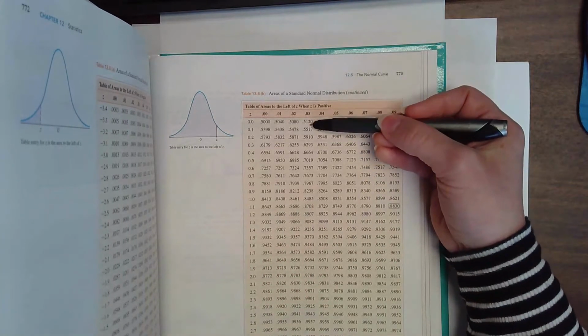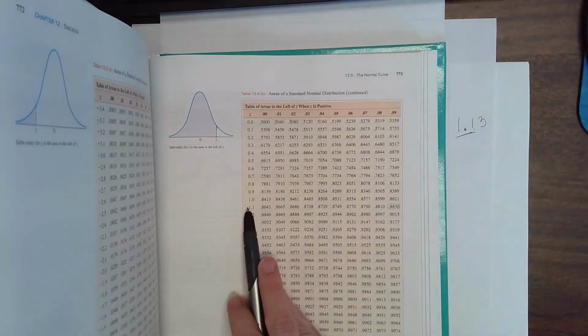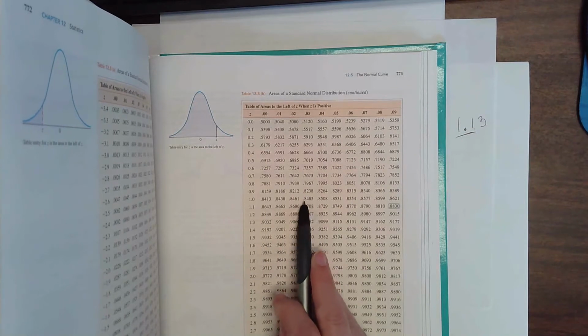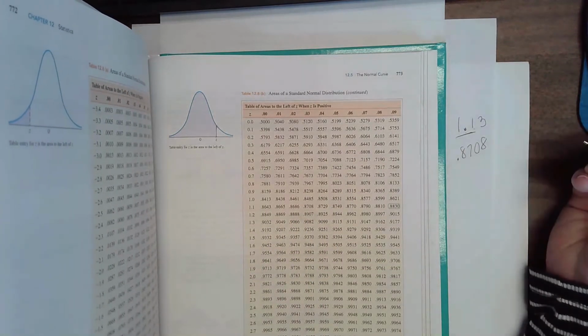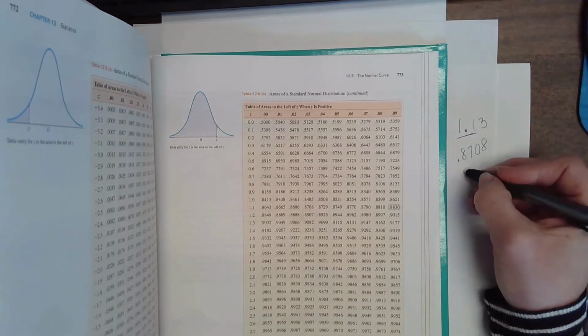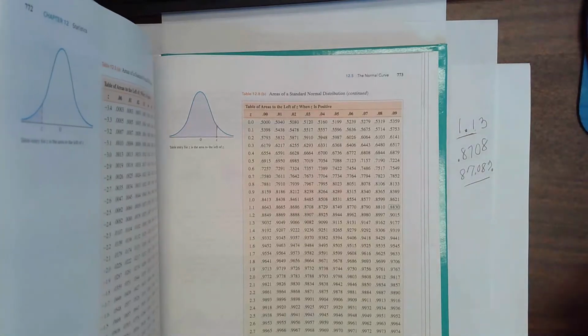So this gives you that 3 in the hundredths place. You'd see where those intersect. 1.1 and then 3 would be 0.8708. 0.8708 would be your answer to that. If they ask you to answer in decimal form, you'd leave it like that. If it requested a percent, you move it to the right and change it to percent. All right, we'll come back to that in a bit.